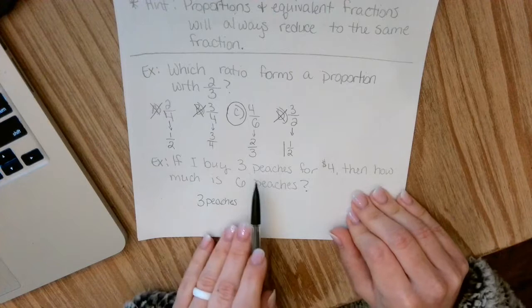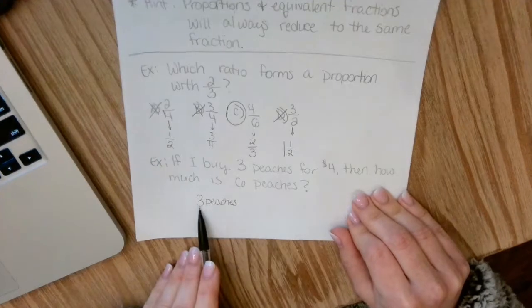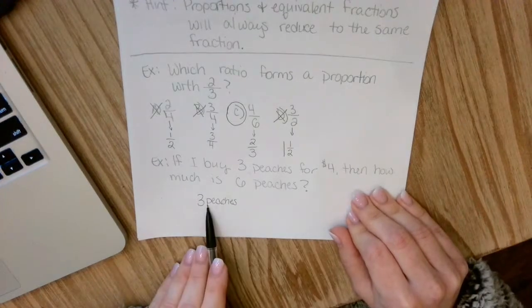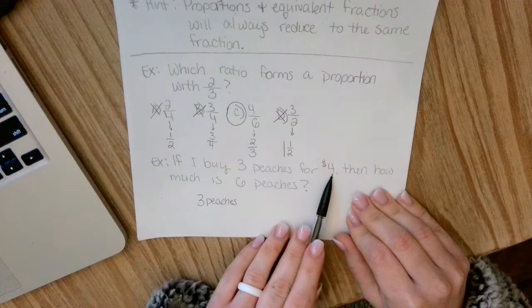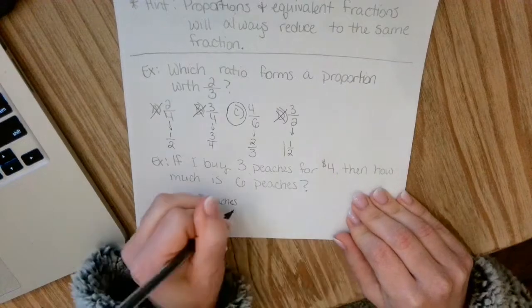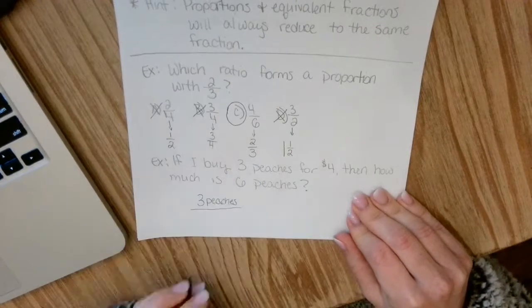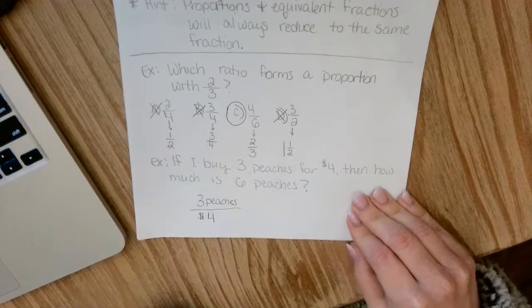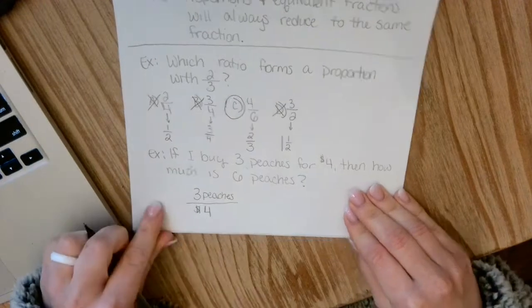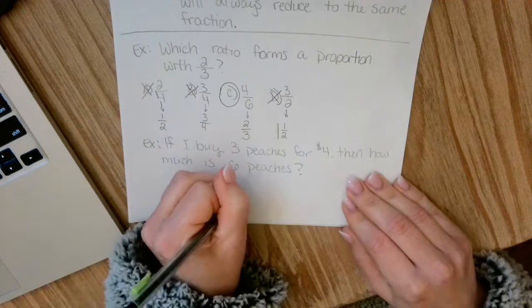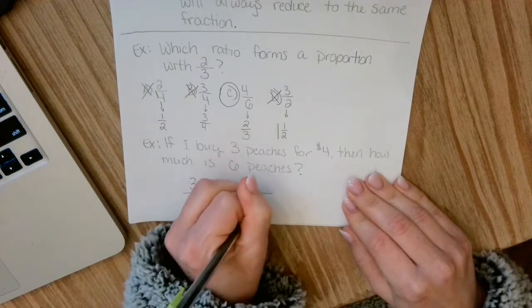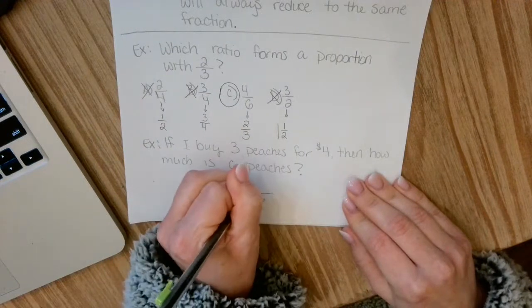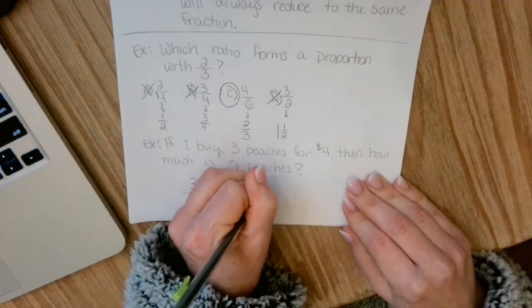I'm just putting 3 peaches because it is mentioned first in the sentence and $4 is mentioned second in the sentence. So I'm going to put 3 peaches as my numerator and then I'm going to put $4 as my denominator. So what this question is asking is, what is the price of 6 peaches?